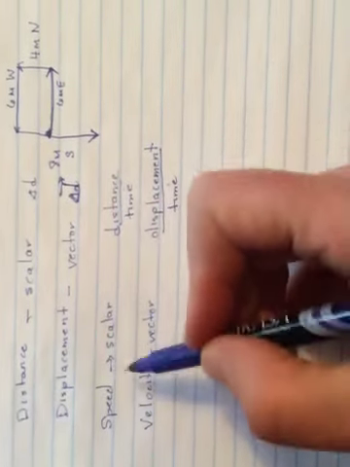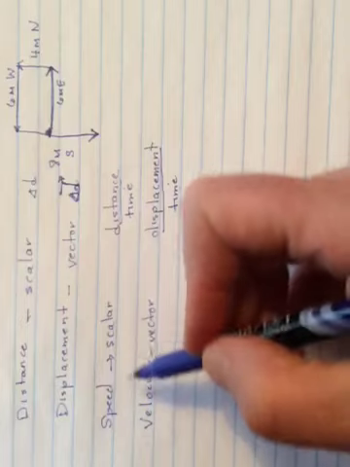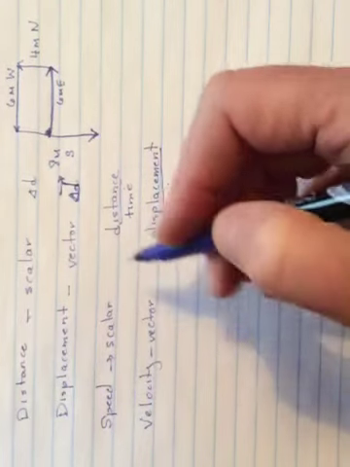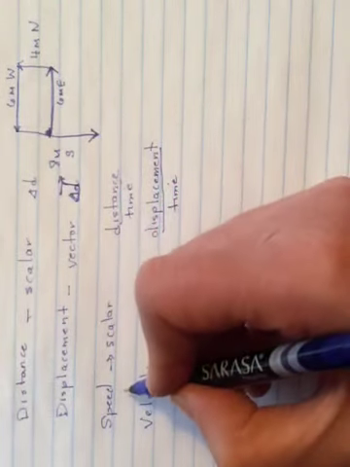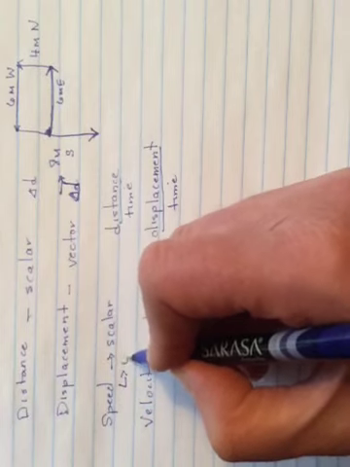If you run at a constant speed, if you don't change your speed at all, or a constant velocity, then we often say it's uniform motion.